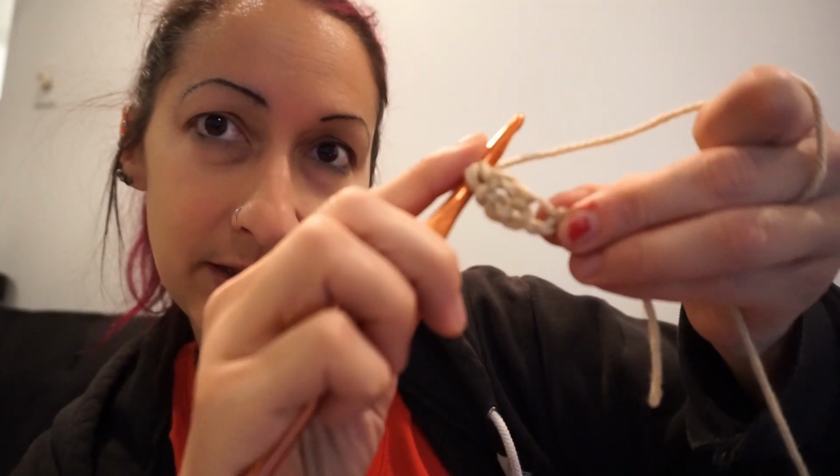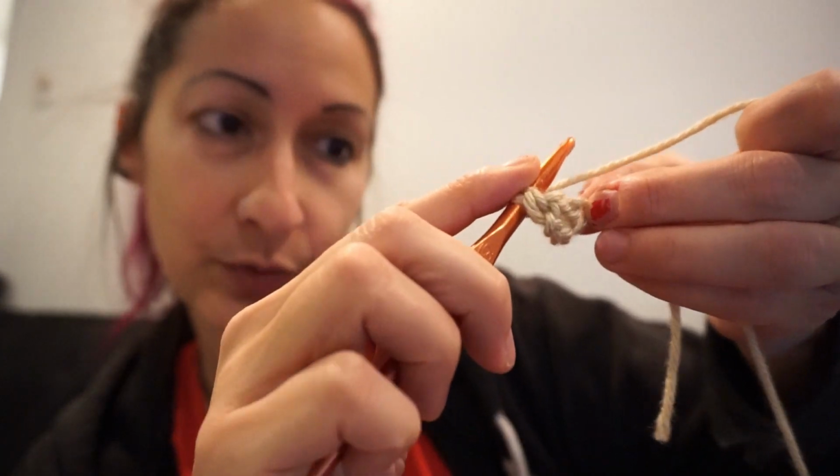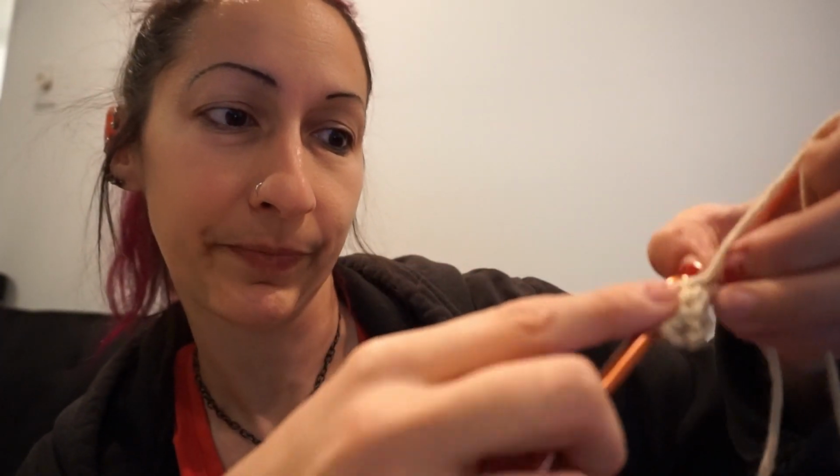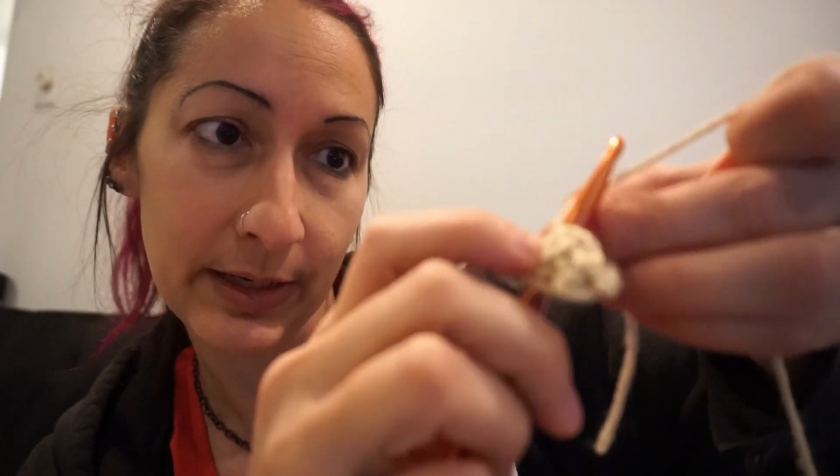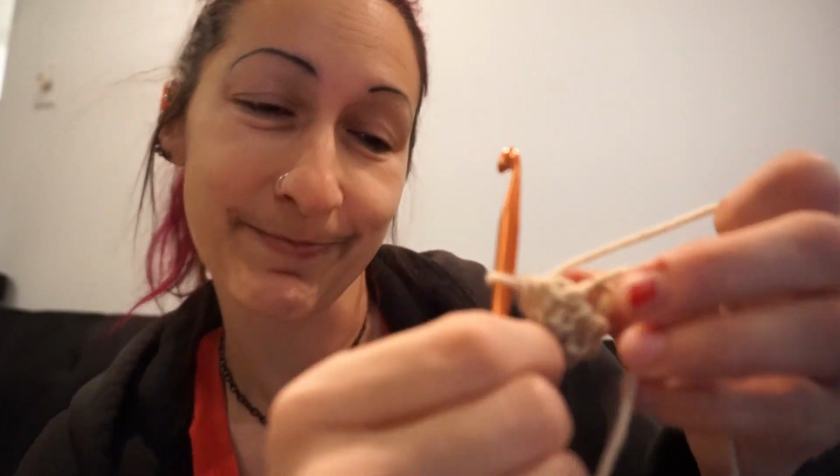So we're going to go again. So that's over. And we're going to go, see the hole? That's where we went into the last one. We're going to keep going into the same hole over and over again. And then we're going to pull it through 2 and pull it through 2. And now we wrap again. And again, same hole. We're going to go back into it and grab that yarn. And again, through 2 and through 2. And we're going to keep on doing this.